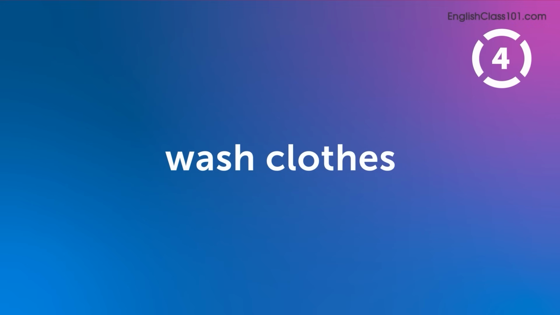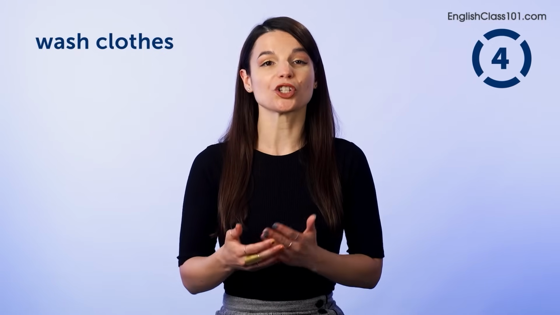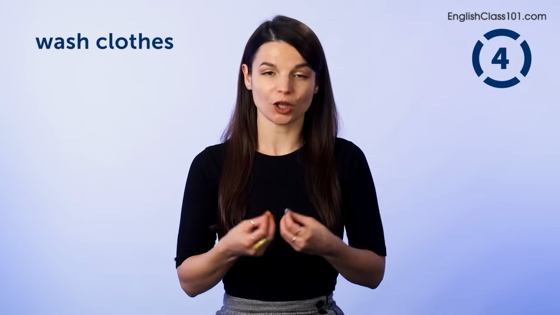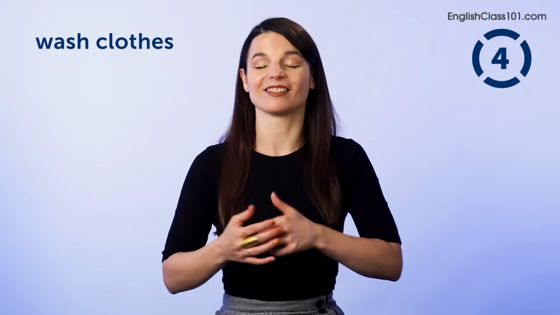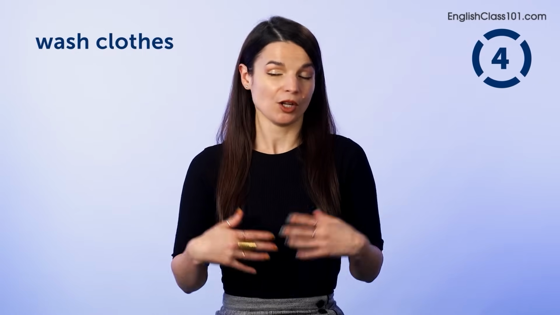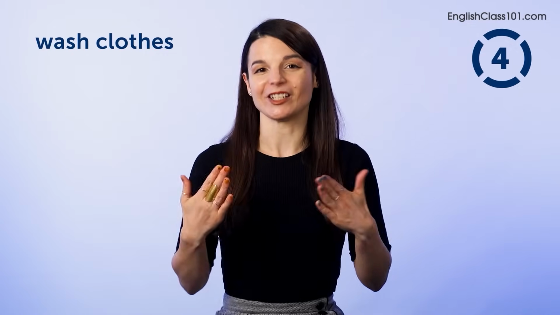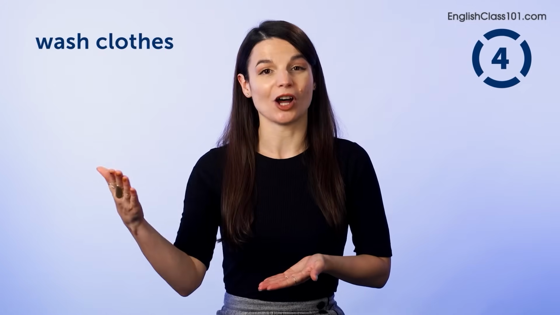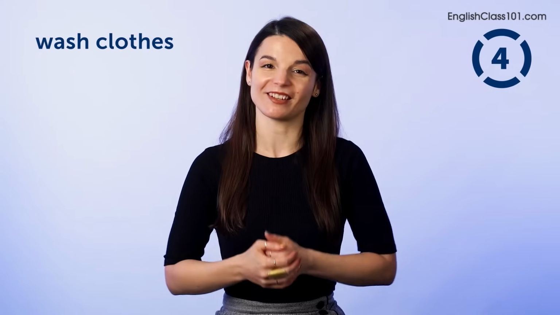Wash clothes. The expression wash clothes is used to refer to doing the laundry. This is another way to express that. So washing your clothes means using soap and water to clean your clothes. As I said, we also use the expression to do laundry to describe this. Both are completely correct. Here's an example.